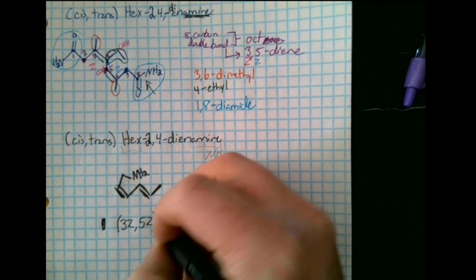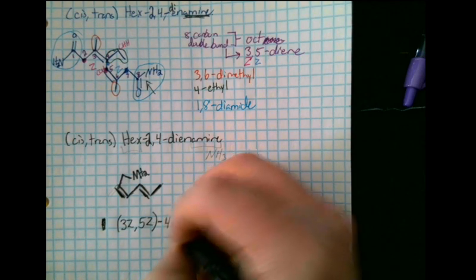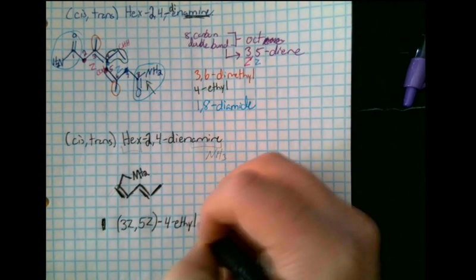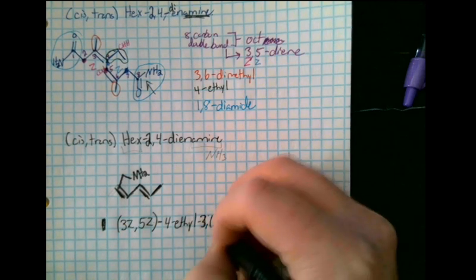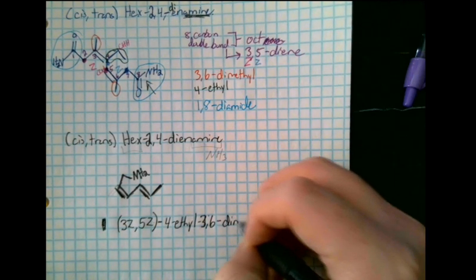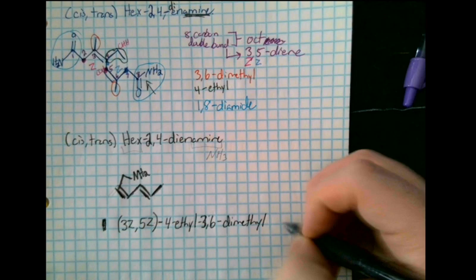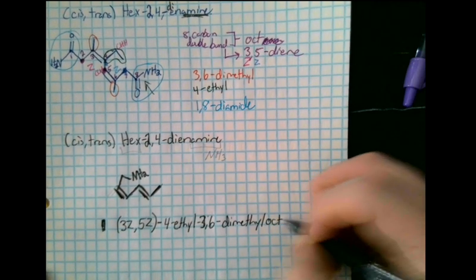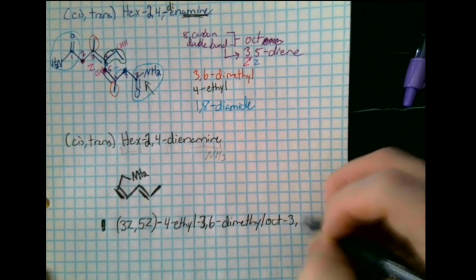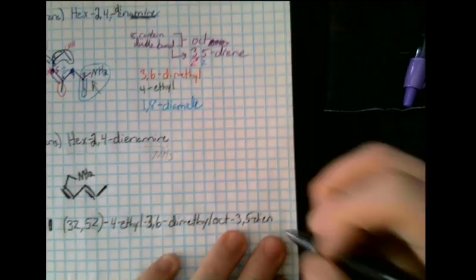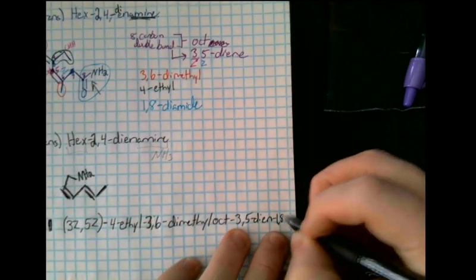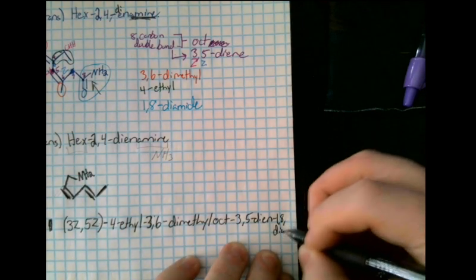Then we can begin: 4-ethyl, 3,6-dimethyl, oct-3,5-di-ene, 1,8-diamide.